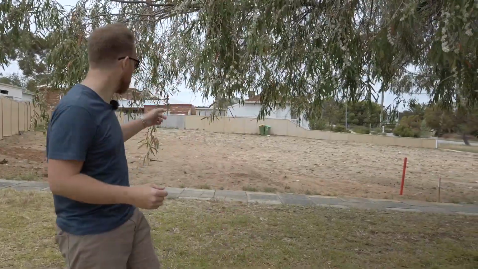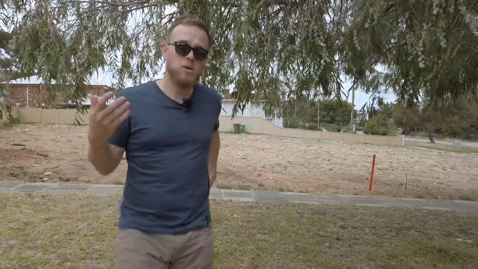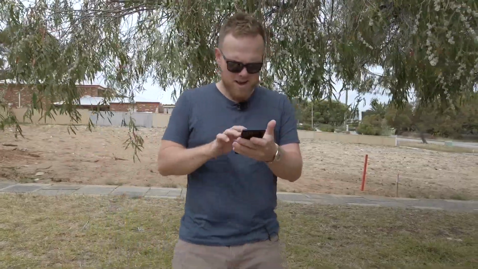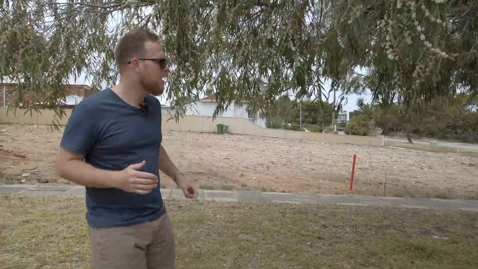I'm out at the next property in White Gum Valley, and this is probably the most comparable block. It is street front, slightly irregular shape. It's about 408 square metres. It's on the market for $449,000. So on a dollar per square metre basis, that works out to about $1,100 a square metre, which I don't know, I'm going to double check on my phone. Is that right? Yes. $1,098 per square metre.